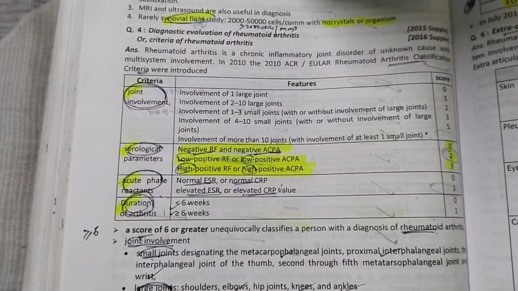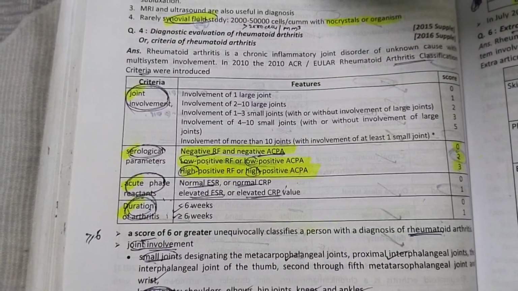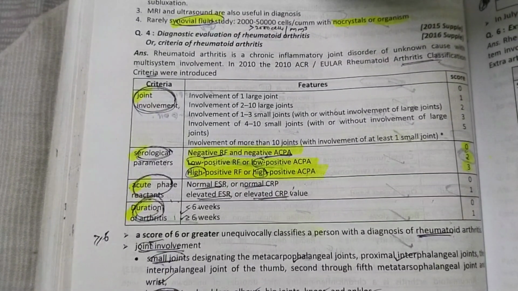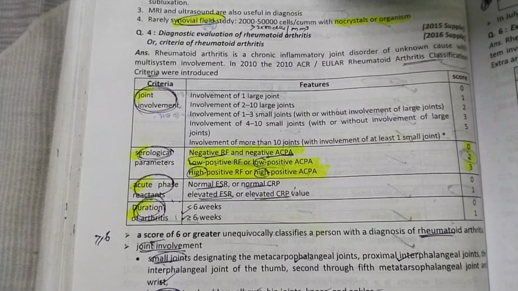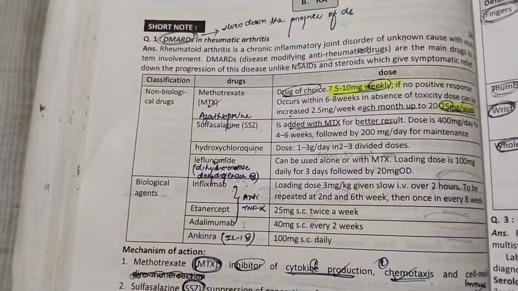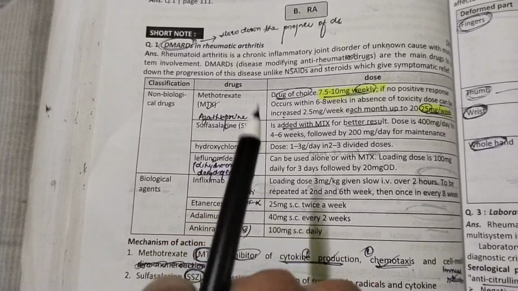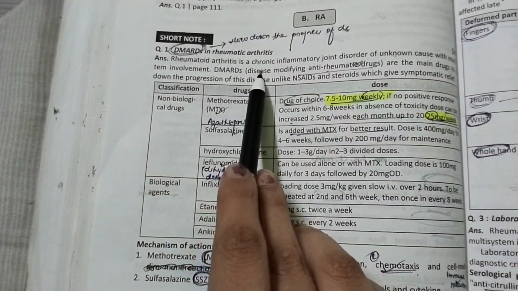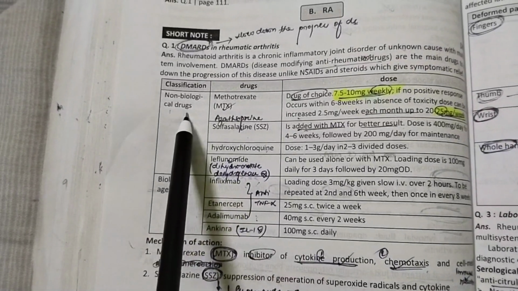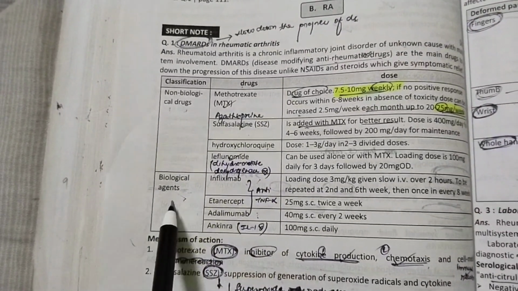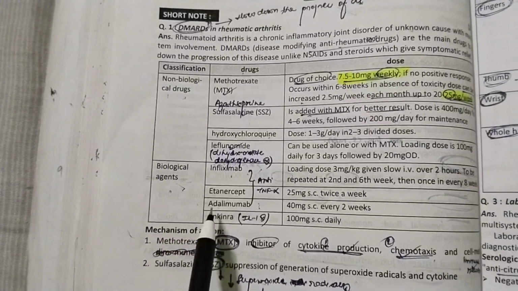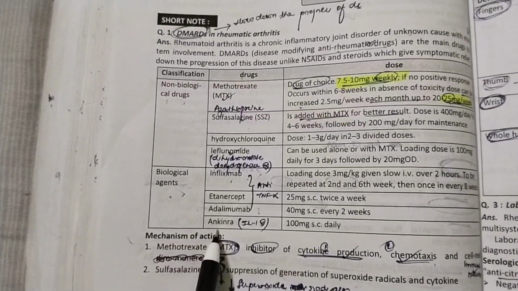Now, what is the treatment? The treatment of rheumatoid arthritis is, one, symptomatic relief. You do it by using NSAIDs, and you have drugs that slow down the progression of the disease, that is called the DMARDs, which is the disease-modifying anti-rheumatic drugs, in which you have the non-biological drugs and you have the biological drugs. Non-biological drugs, methotrexate is the drug of choice, and in biological agents you have infliximab and adalimumab, which are TNF-alpha inhibitors, and you have anakinra, which is the interleukin-1 antagonist.